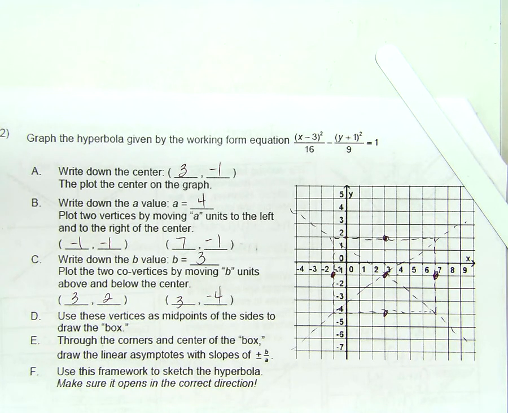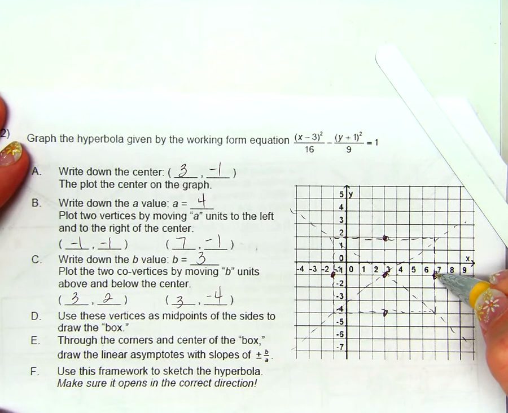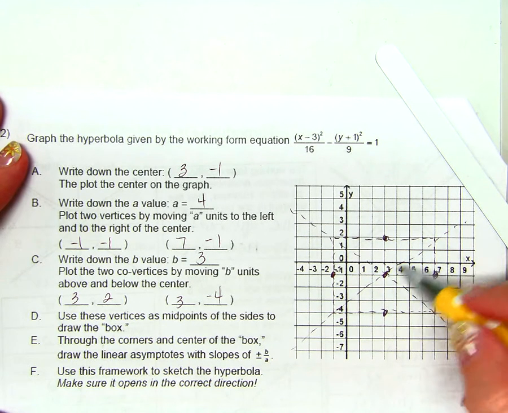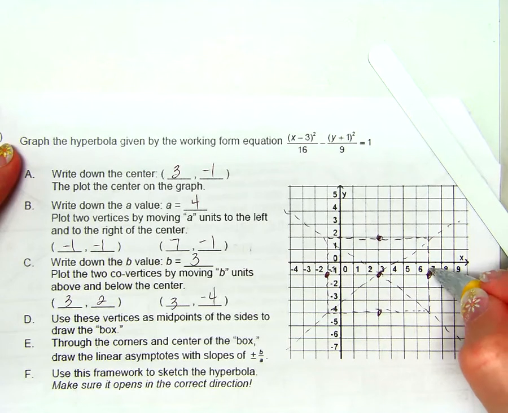Tell me which way this hyperbola opens. It eats the x, right? So it's opening left and right. Are we in agreement? Okay, so that means I go to this point, which is a vertex, and I draw my hyperbola. Where do I draw my hyperbola? Or better yet, where do I not draw my hyperbola? I don't cross the asymptotes, do I? So not only does my box give me my asymptotes, but my asymptotes give me the shape of my hyperbola. So watch.